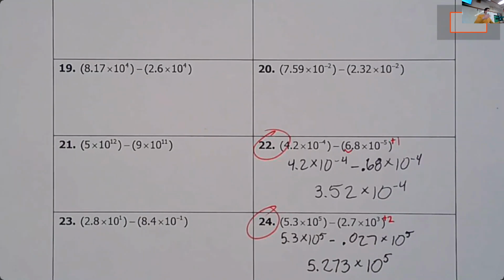All right. Working on some notes. Any questions on 24? Any questions on 24 before we look at some multiplication and division examples to wrap things up today? Okay. If not, let's go ahead and move on.